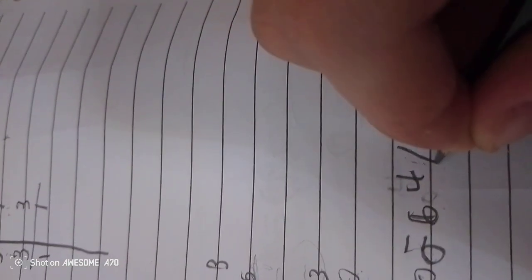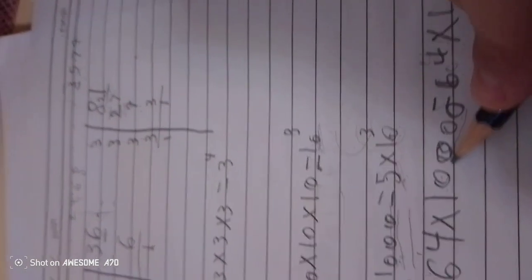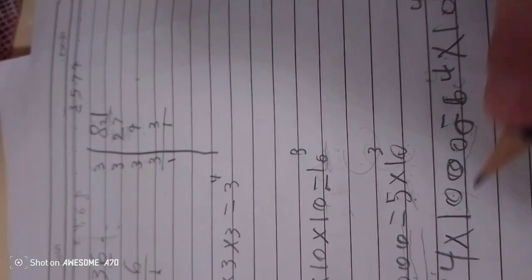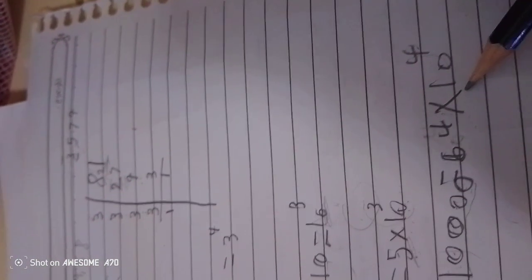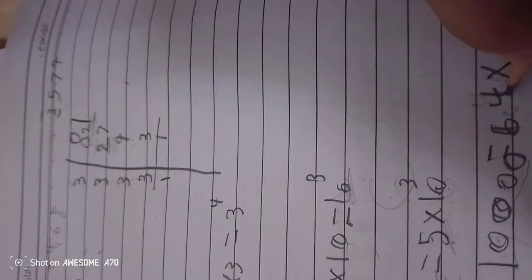64 times 10 with the power of 4. Why? Because 10 with the power of 4 equals 10,000. Sorry if my handwriting is bad. And that's it. That's all. That's what you need to know about powers.